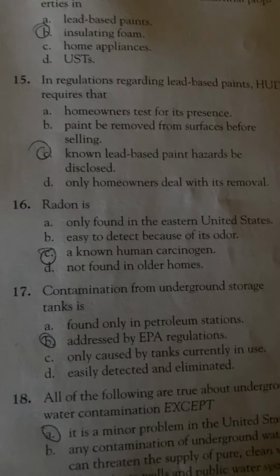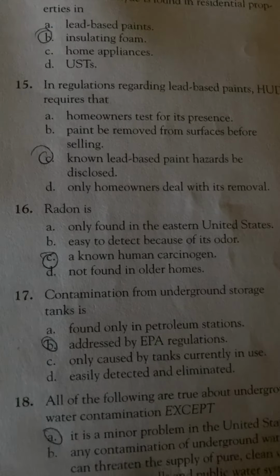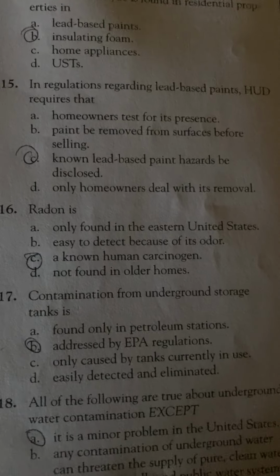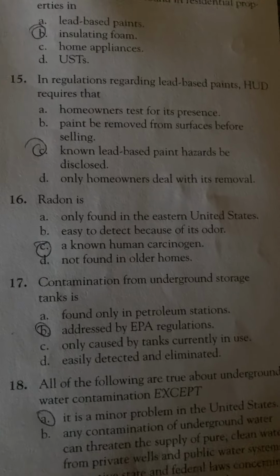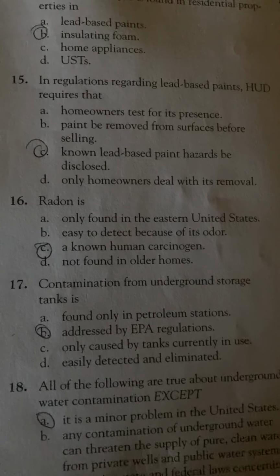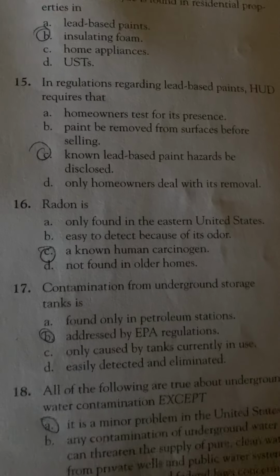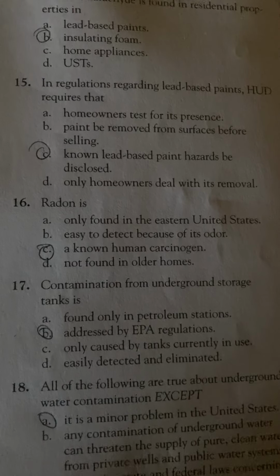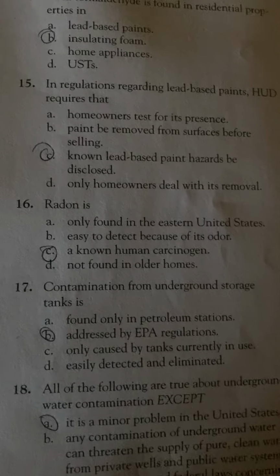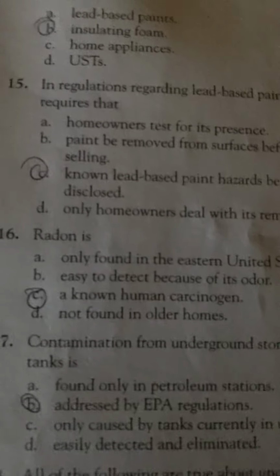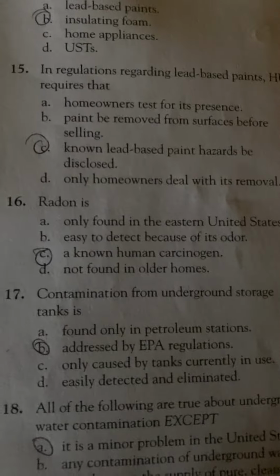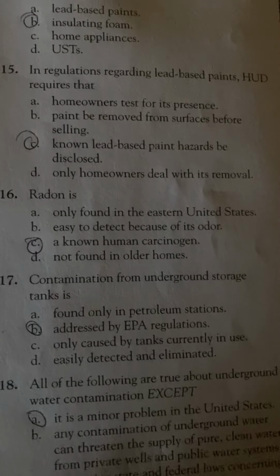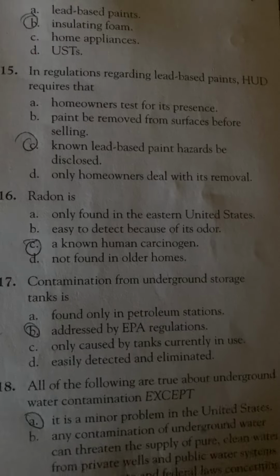Number 16. Radon is A. Only found in the eastern United States. B. Easy to detect because of its odor. C. A known human carcinogen. Or D. Not found in older homes. The answer is C. A known human carcinogen.